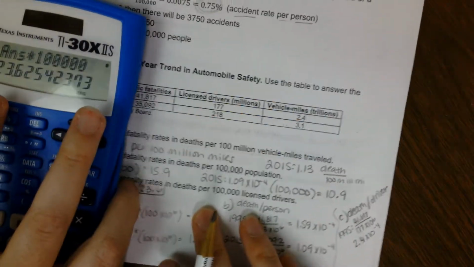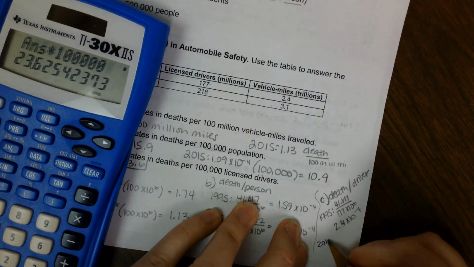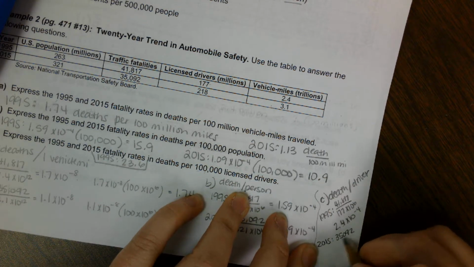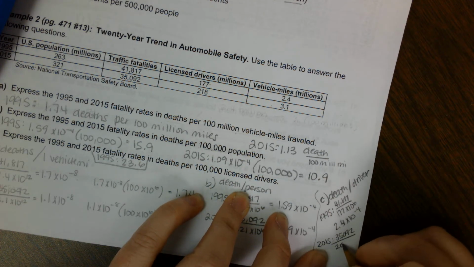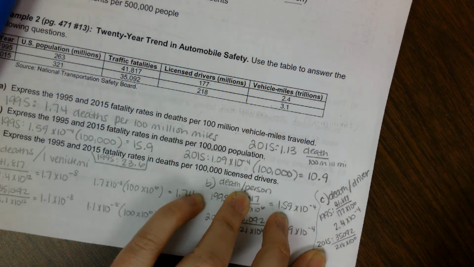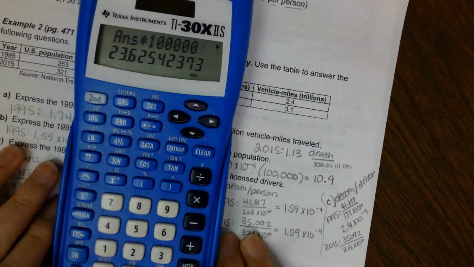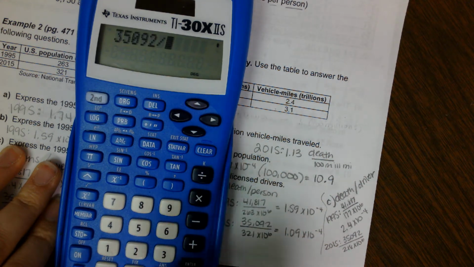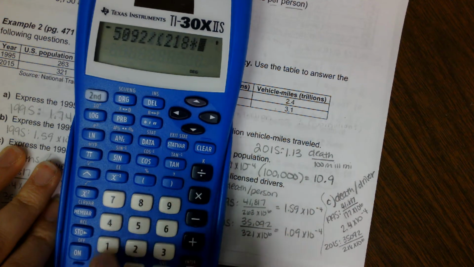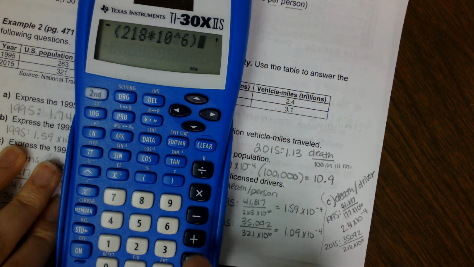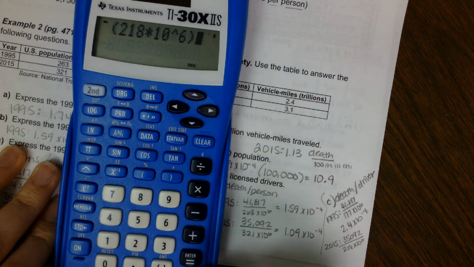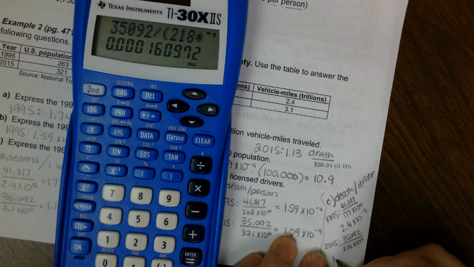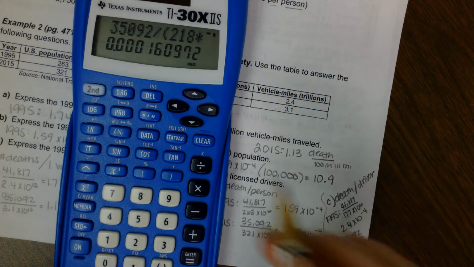Okay, so 2015, we have 35,092 deaths per 218 million drivers. So we do 35,092 divided by 218 times 10 to the 6th. And we get 1.6 times 10 to the negative 4.